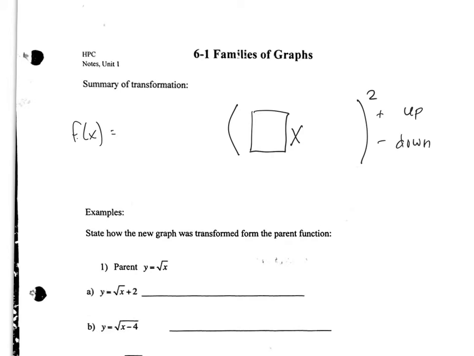The next easiest one is inside the parentheses. But inside the parentheses is always sort of backwards or inverse or reciprocal to what you might think. So the inverse obviously would be, in this case, opposite. So instead of thinking as positive is going to the right, positive is going to go to the left. And negative, of course, would go to the right.